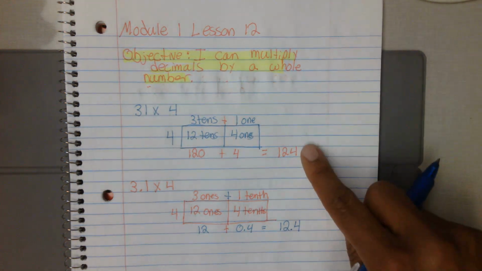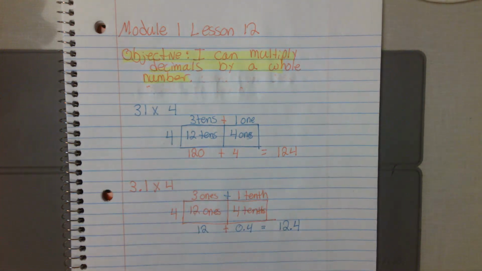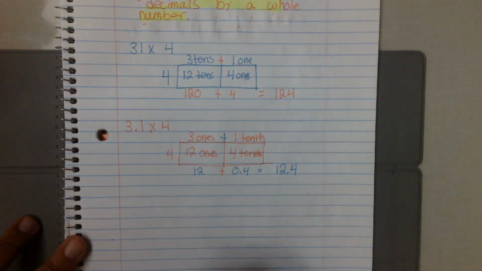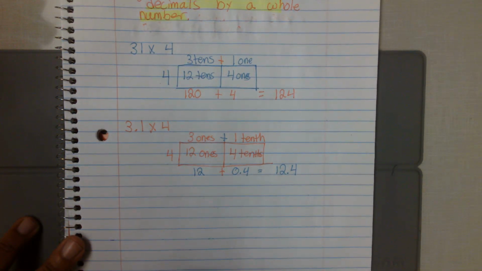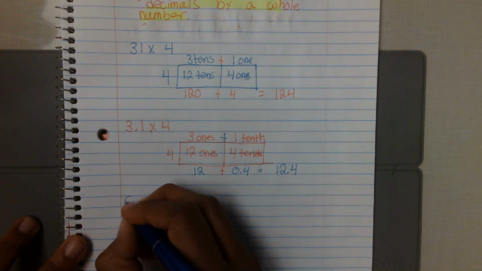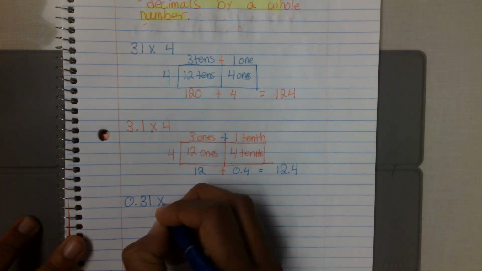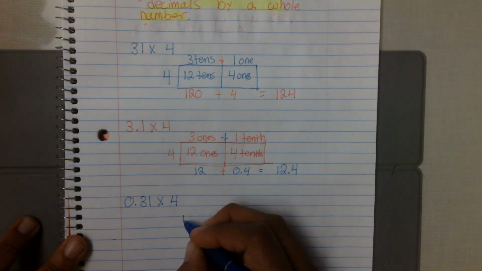So you see that the digits are the same because my digits are the same in my original problem. But now my decimal, so if I'm multiplying by tenths, my answer should be in tenths, right? So that's kind of the key we're looking for here. So now what we're going to do is multiply 31 hundredths times 4. So we'll see if we see a pattern here.